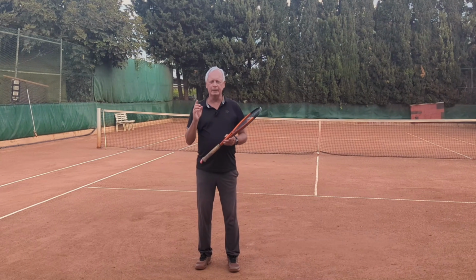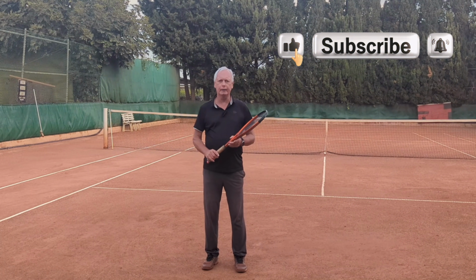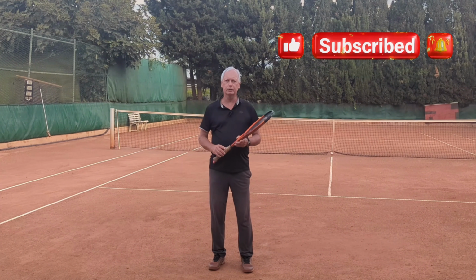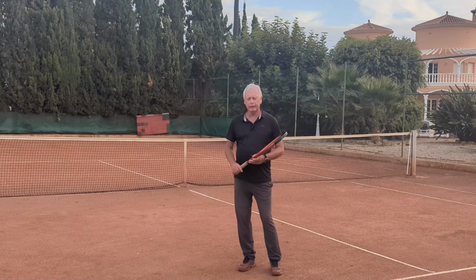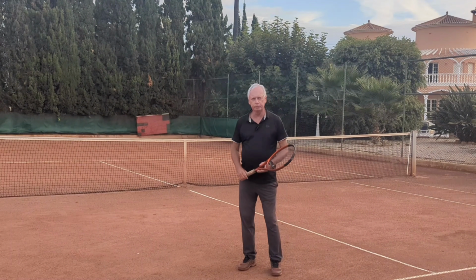I want to show you a secret grip trick that means that you'll always get natural lag in your strokes and have more power and less effort in your strokes today. Now, the racket lag is very simple. It's where the arm moves forwards and the racket moves back.